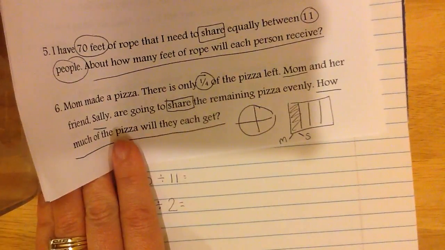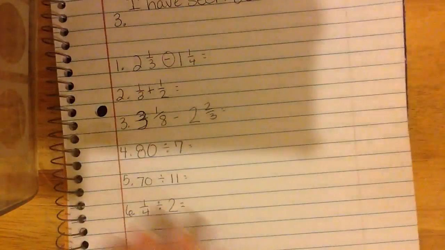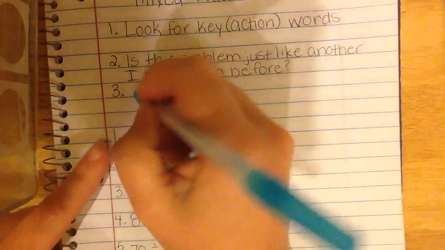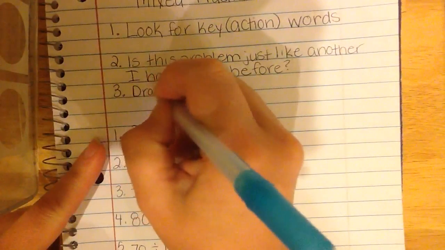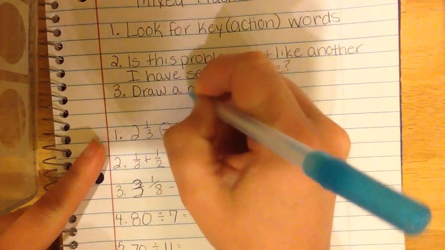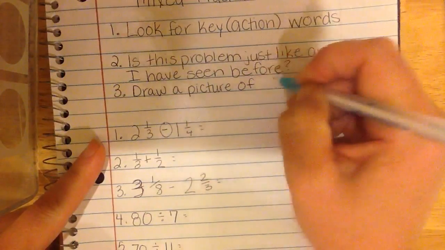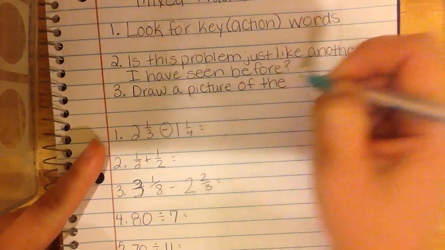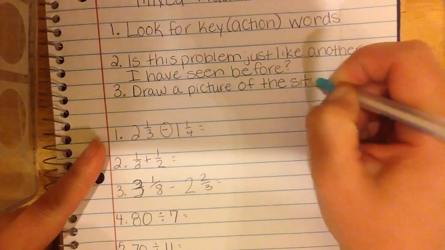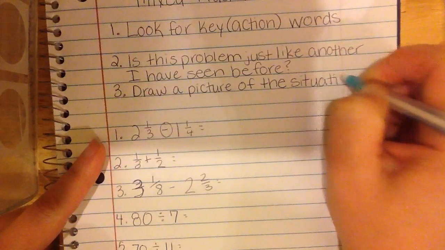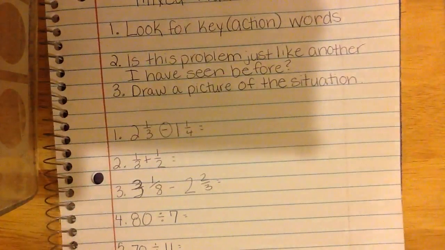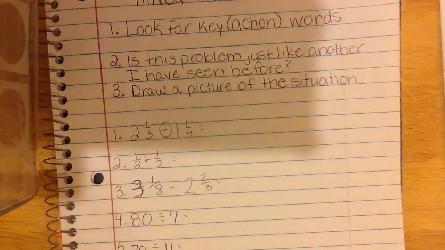So my third clue for you is to draw a picture. My third tip is to draw a picture of the situation. If you do not know what you're supposed to do, draw a picture to figure it out. So draw a picture of that situation.